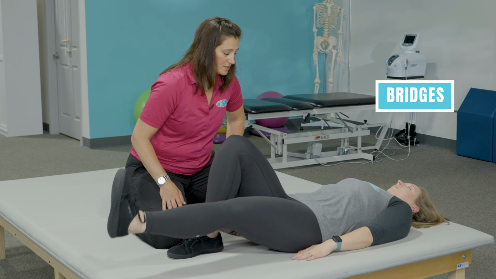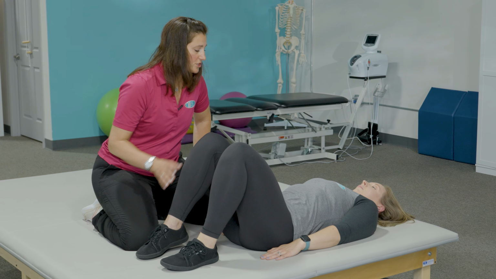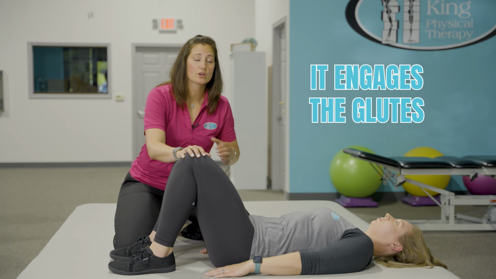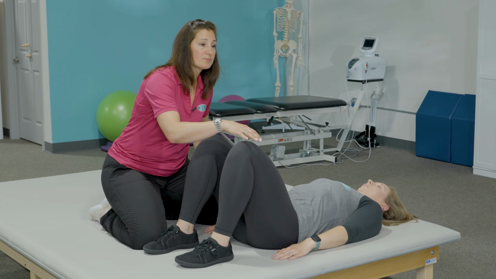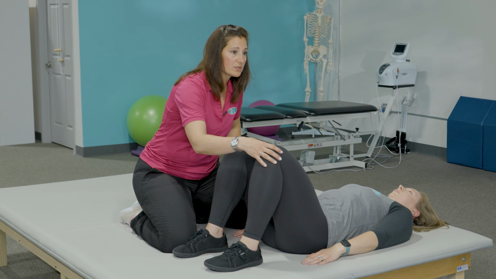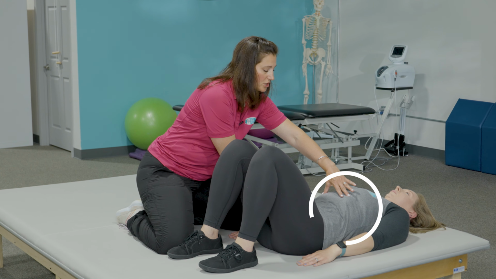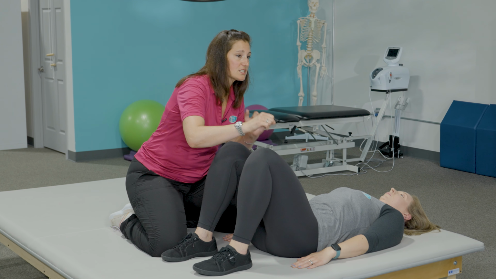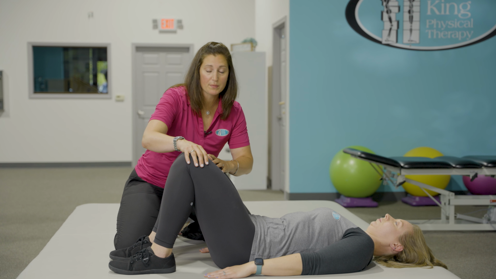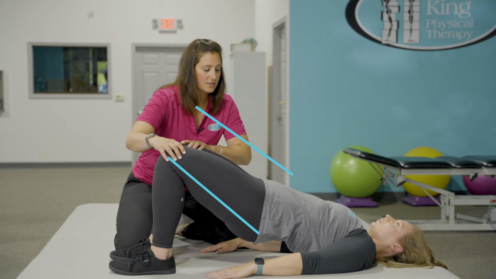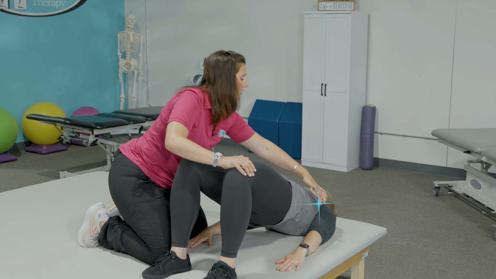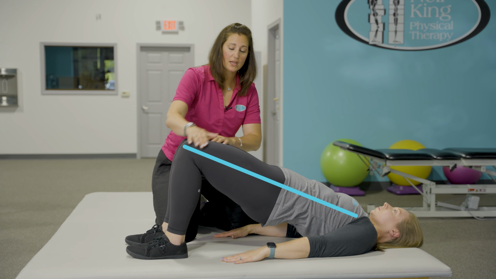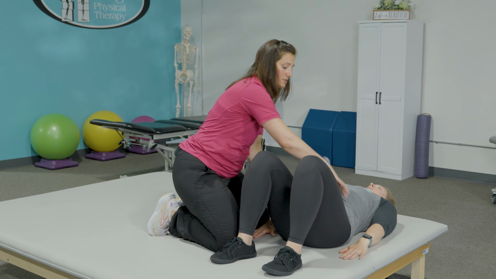Next we're going to do bridges. Bridges are designed to engage the glutes, or the muscles on the back of the hip, which help to support the knee. Same as with the straight leg raises, we're going to engage our trunk to support our trunk. She's going to tighten her gluteus muscles, which is her butt muscles, and lift her hips straight up towards the ceiling. You can see her knee, her hip, and her back are all in line. She's one straight line.